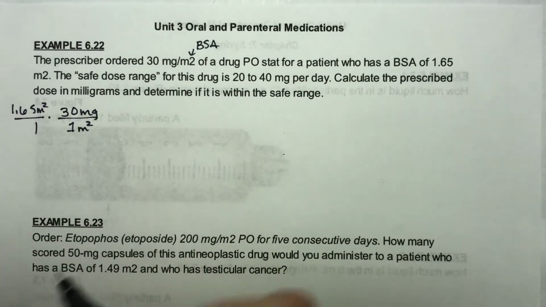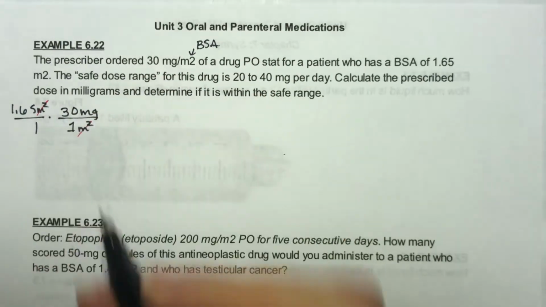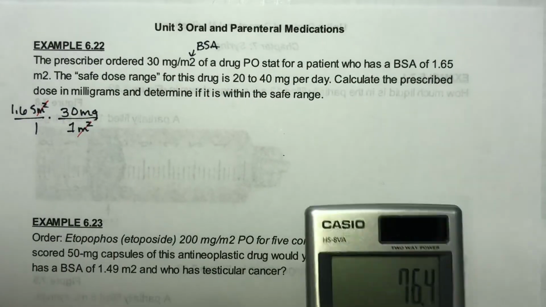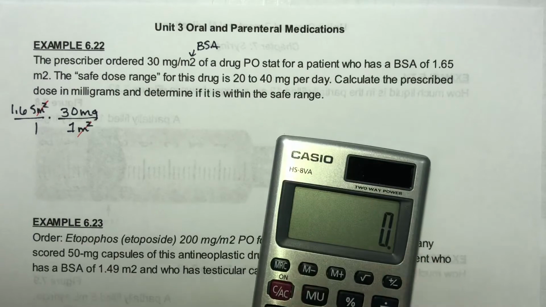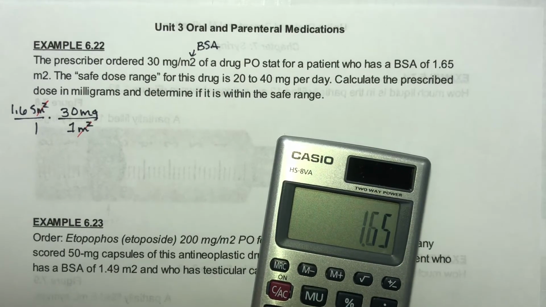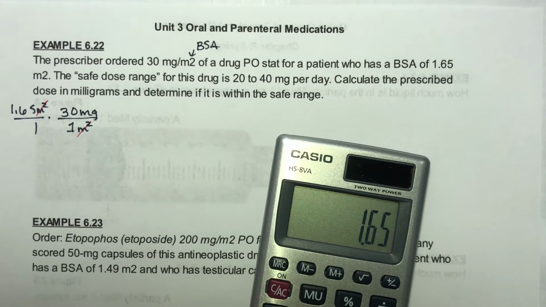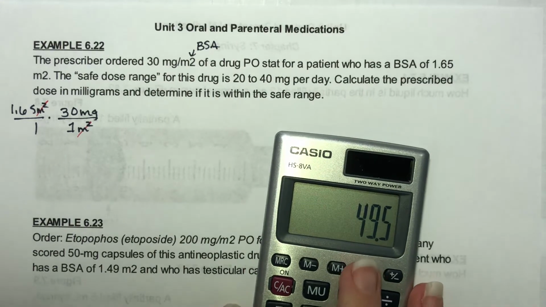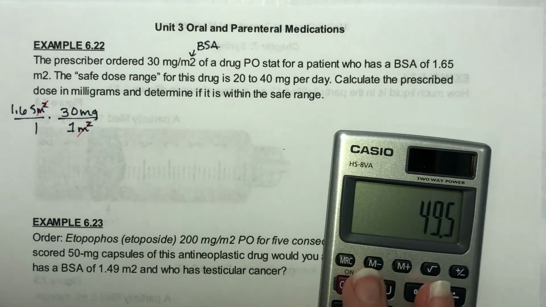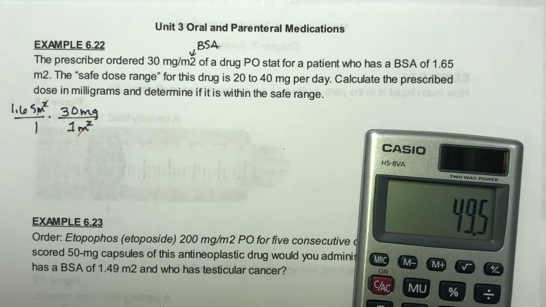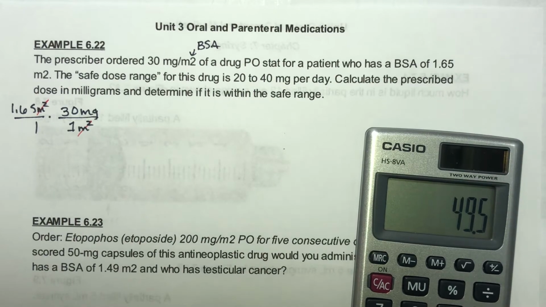Now the meters squared cancel, and I need to figure 1.65 times 30 to get 49.5. Let me do that again. Yeah, 49.5 milligrams.